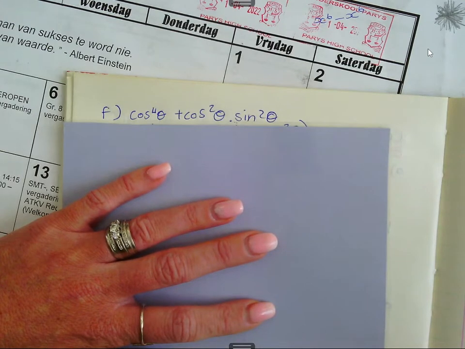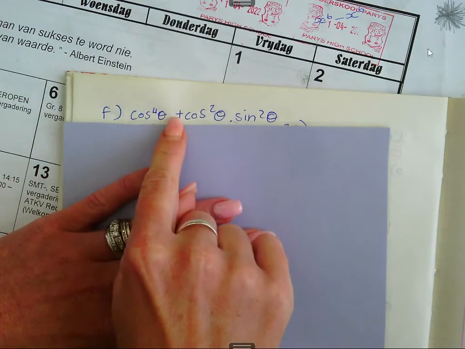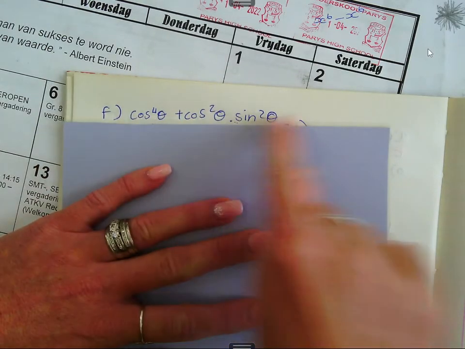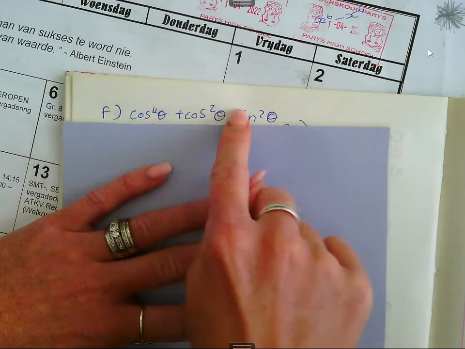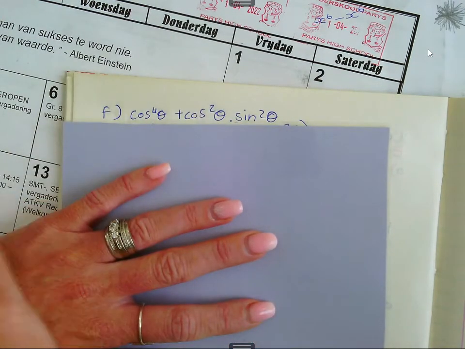What types of factorization can we do? Common factor, is that what you said? Take out something that they have in common. Quadratic trinomial, difference of two squares. Okay, this is not a difference of two squares. This is not a quadratic trinomial because there aren't three terms. Is there something in these two that they have in common? Okay.